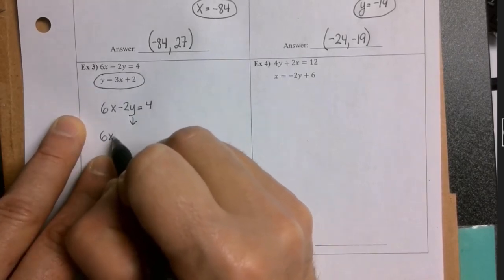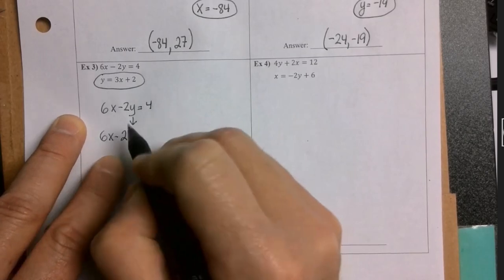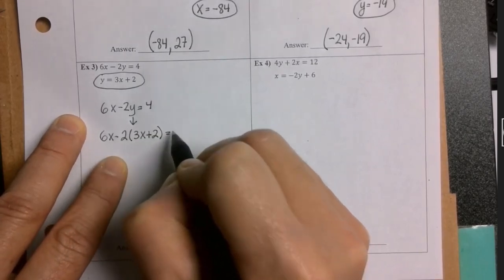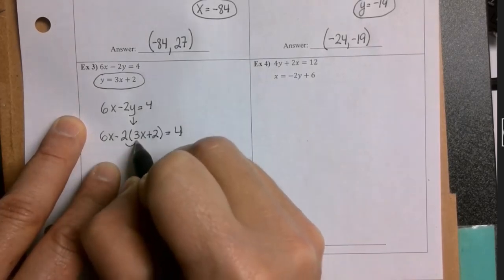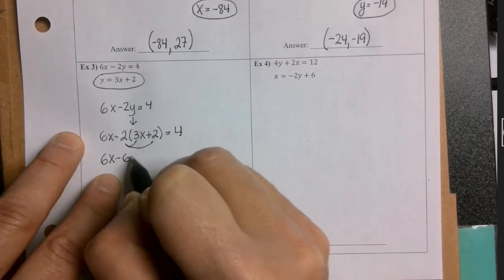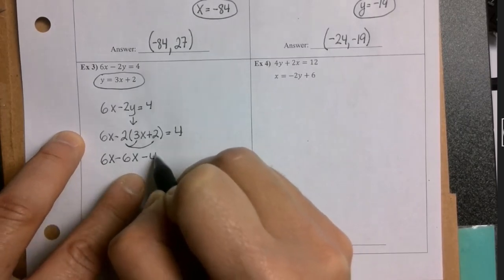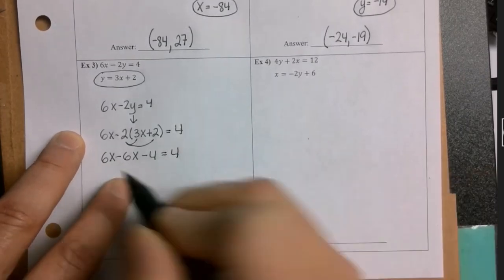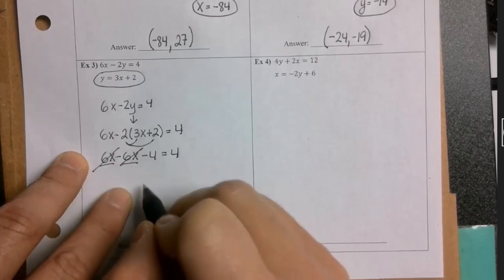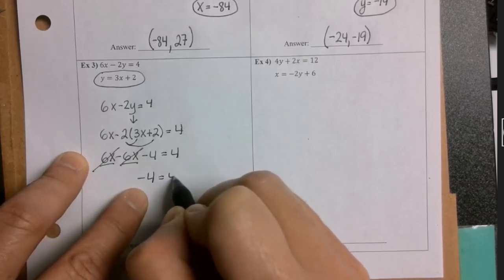So this would be 6x minus 2, parenthesis 3x plus 2, equals 4. I'm going to eliminate parentheses, so this would be 6x minus 6x minus 4 equals 4. 6 minus 6, they cancel, and I'm left with negative 4 equals 4.